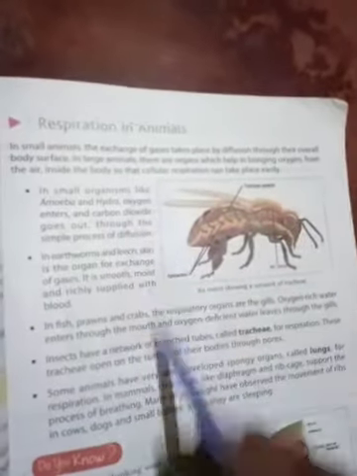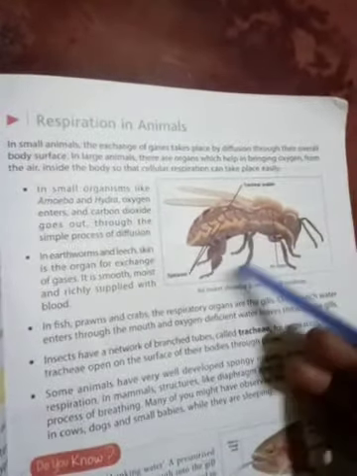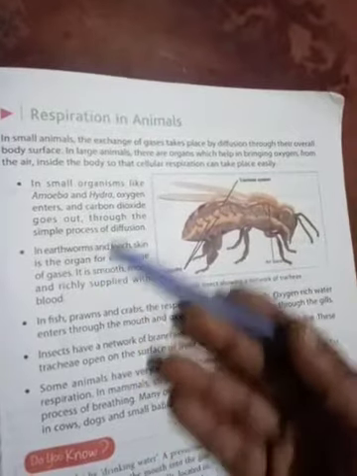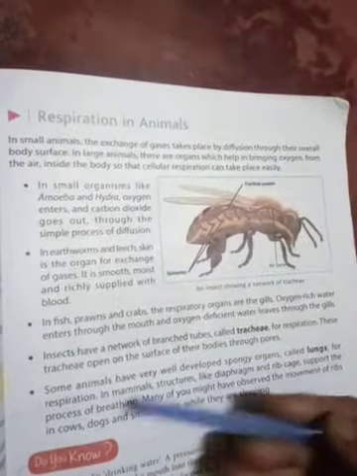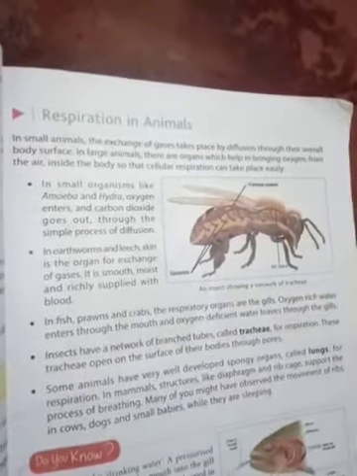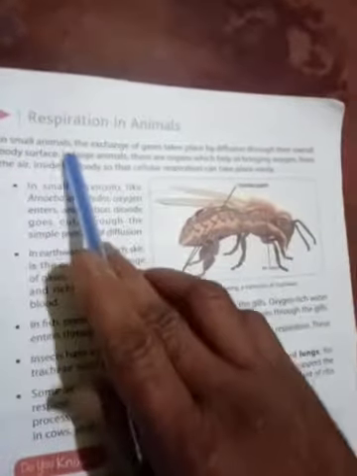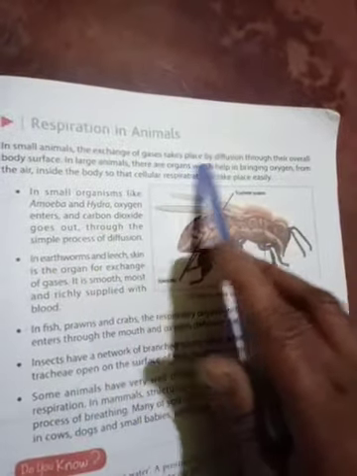So there are various types of animals. There are insects, there are reptiles, and there are a variety of animals. So let us see. In small animals, the exchange of gases takes place by diffusion.